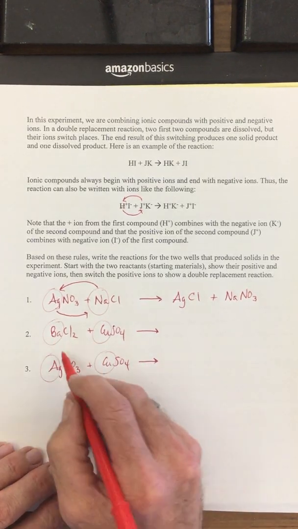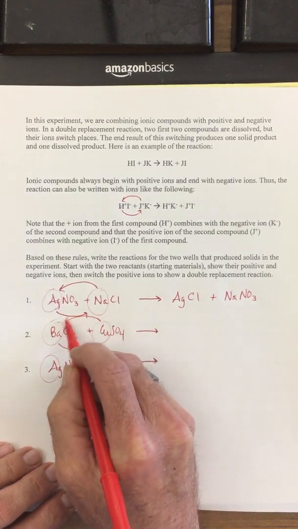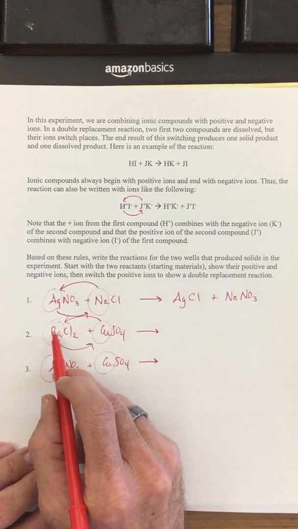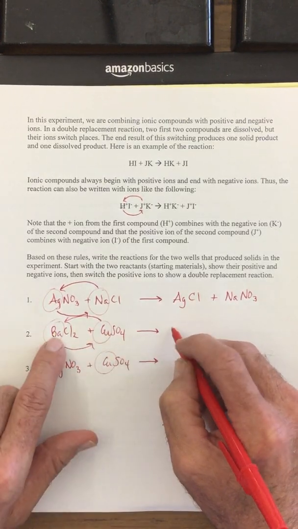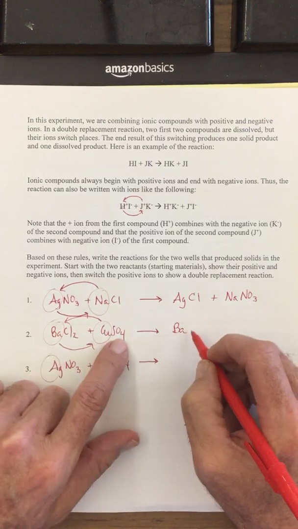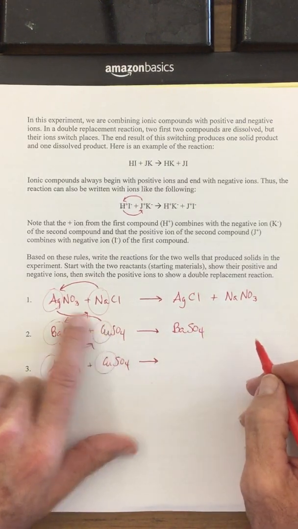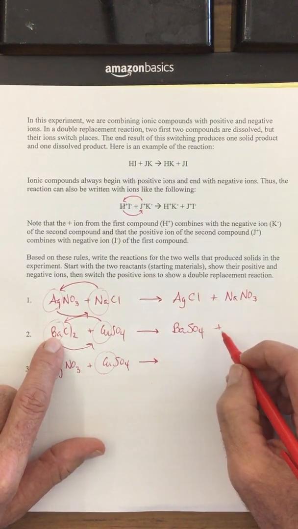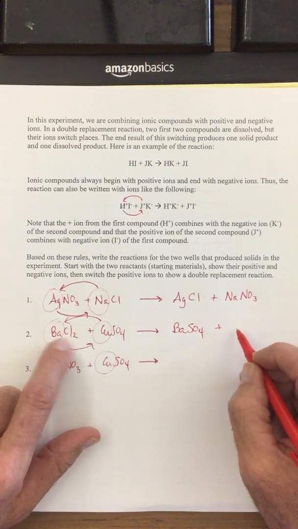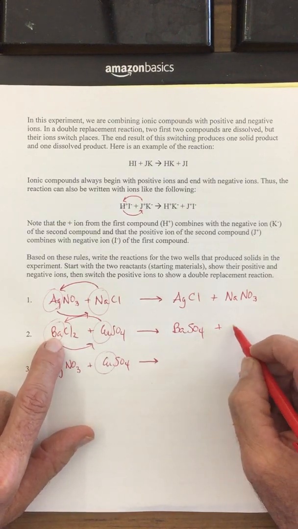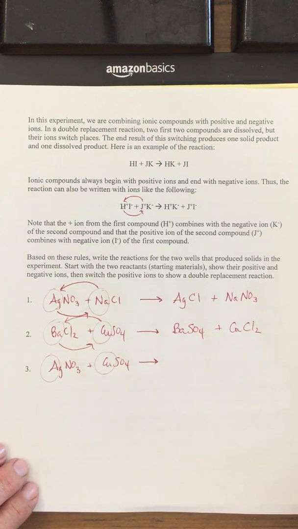What we have is the barium is going to switch places with the copper, and the copper is going to switch places with the barium. So the barium kicks out the copper, the Cu, and it forms Ba and SO4. The copper is going to kick out the barium and switch places because it's a double replacement reaction, and we're going to end up with Cu coming in for the Ba, so it's going to be CuCl2.